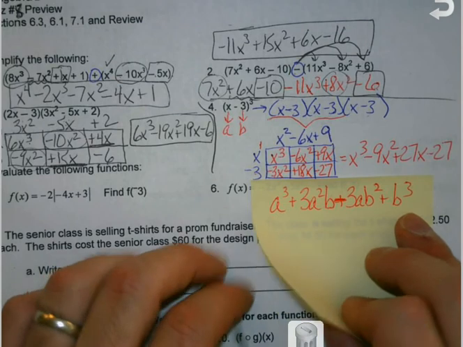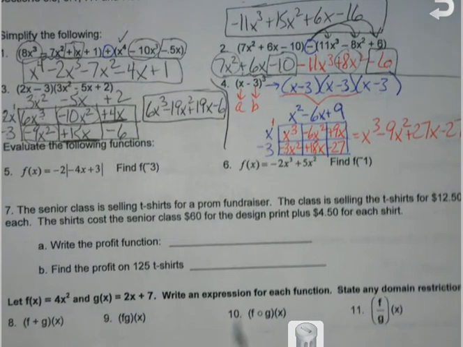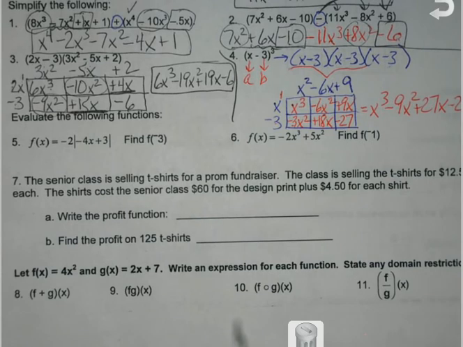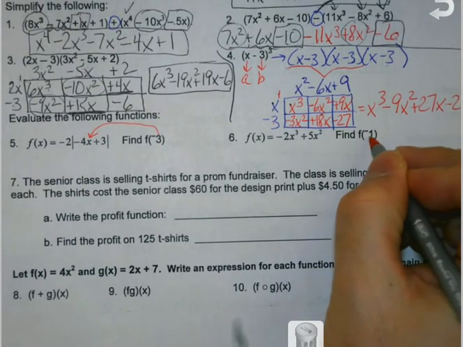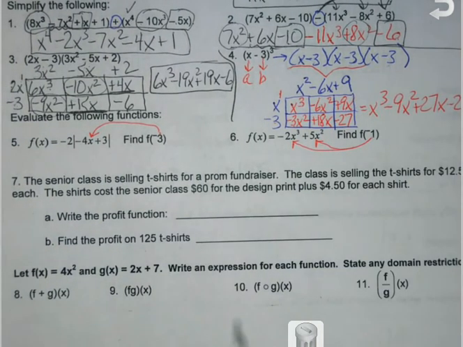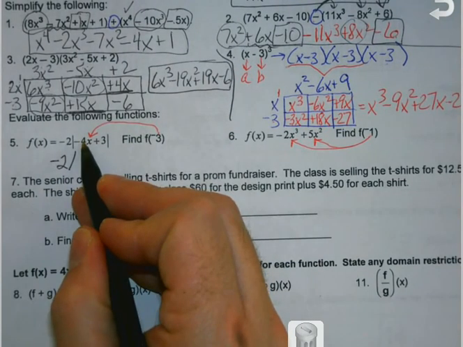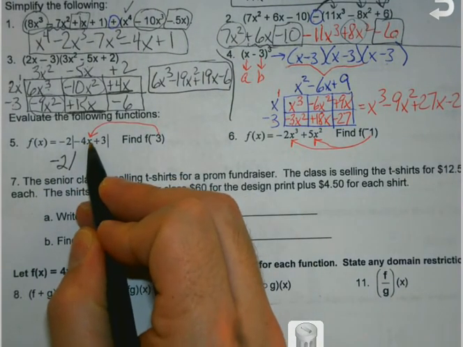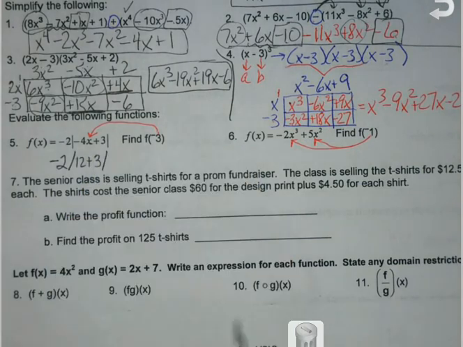Okay? So when we're thinking about those, we've also got, again, evaluate. Find f of negative 3. In other words, take whatever value is in the parentheses, plug it in for the x's. So like here, negative 4 times negative 3, because that's what I'm plugging in for x, it'd be 12 plus 3.